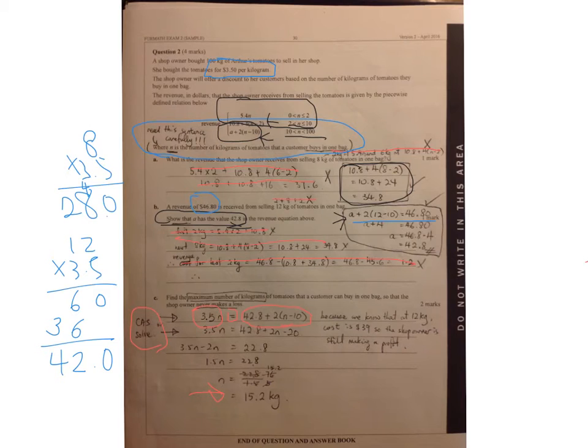Okay, but if she uses the formulas that she has and sells, let's say 16 kilograms, if you put that into your calculator, you'll see that when she sells 16 kilograms, she'll start making a loss. Okay, if this is not super clear, come and have a chat with me later.